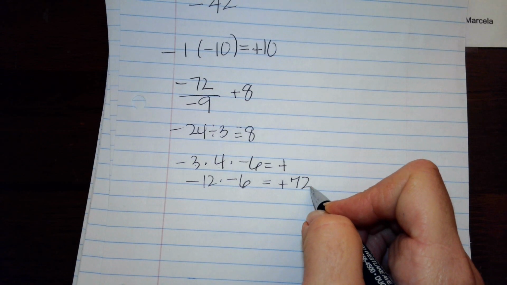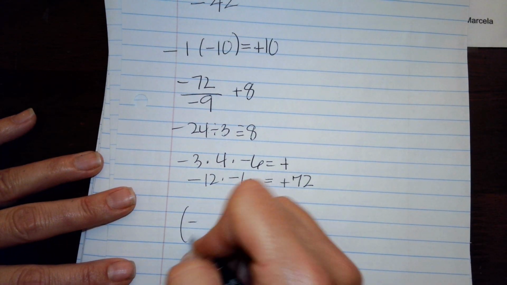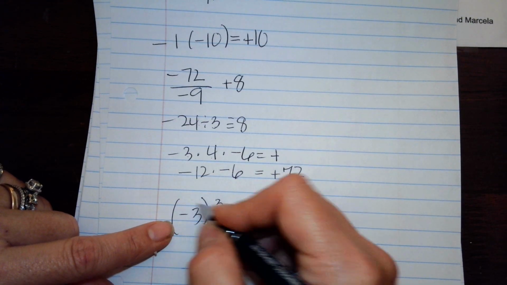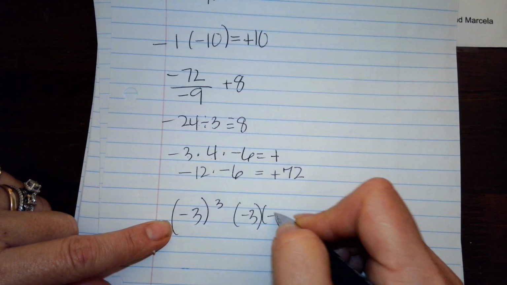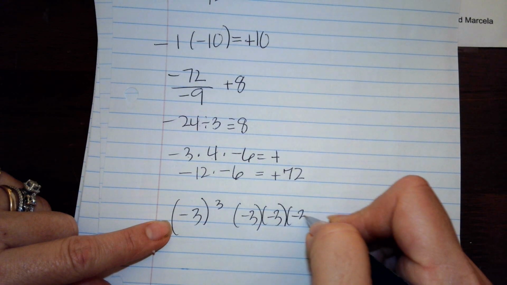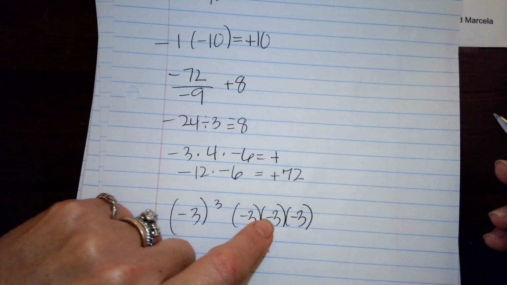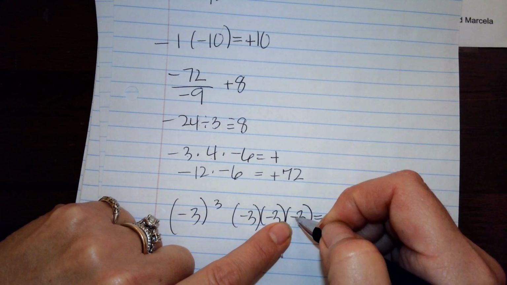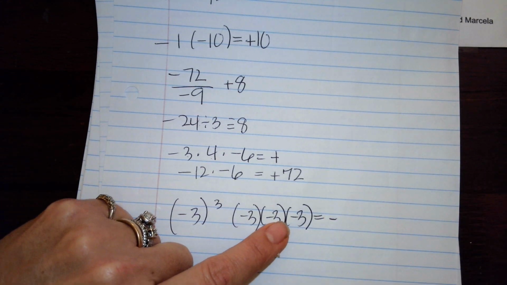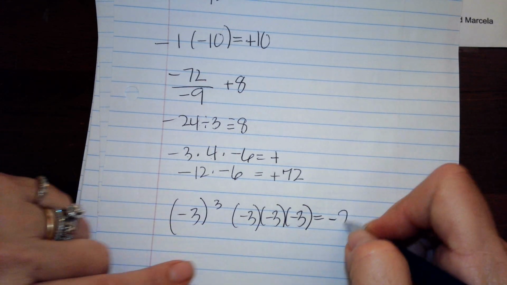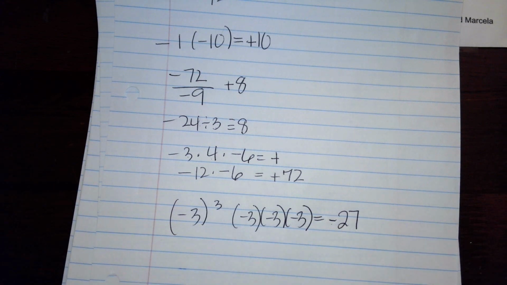Next one is negative 3 to the third power. So we're going to write out everything that's in the parentheses: negative 3, negative 3, negative 3. There's an odd number of negative signs, so my answer is going to be negative. And 3 times 3 is 9, times 3 is 27, so it's negative 27.